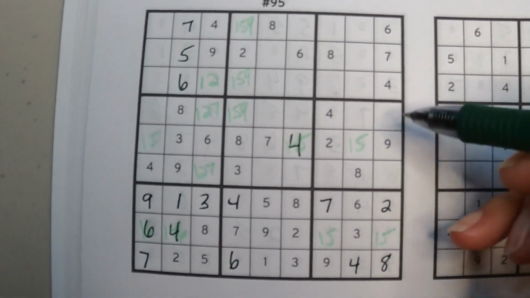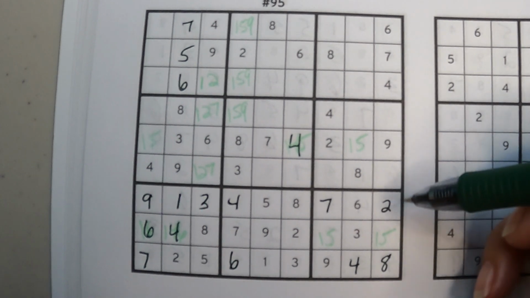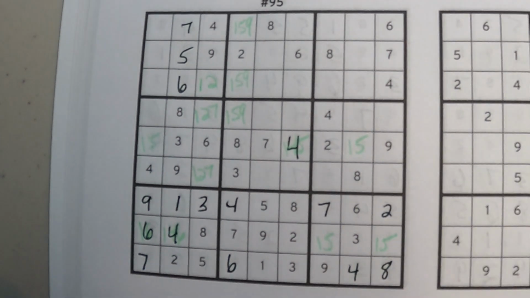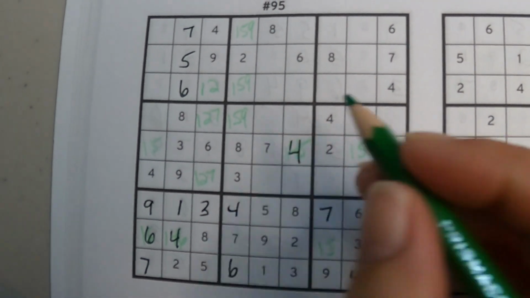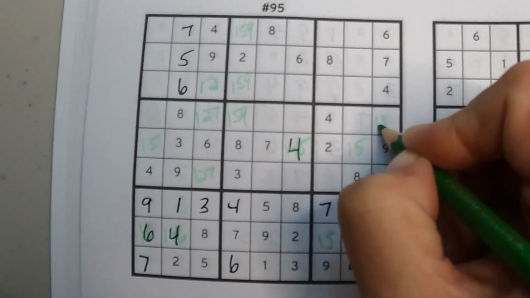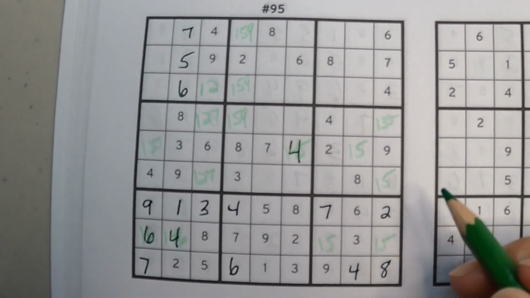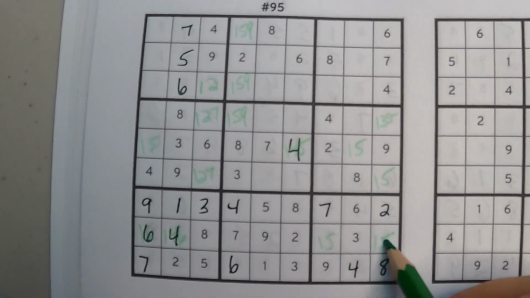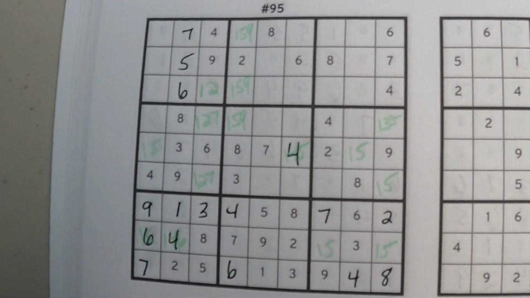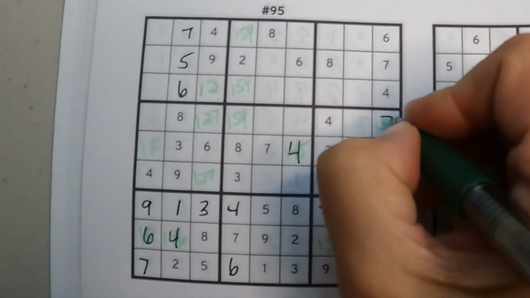For this column then, we're missing a 1, 3, and 5. We've got no help here, so 1, 3, 5, and we've got a 3 there, so 1, 5. But it looks like with that 3 covering this box and that 3 covering this box, our 3 has to be here.